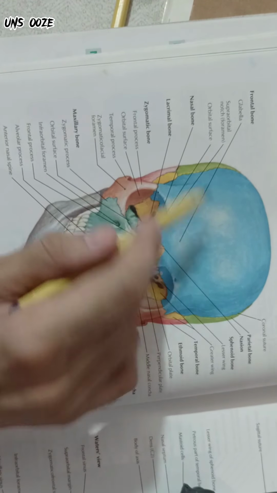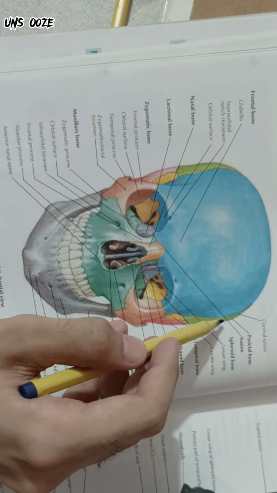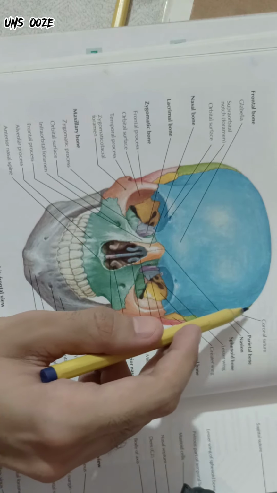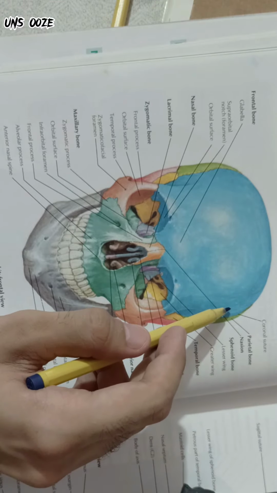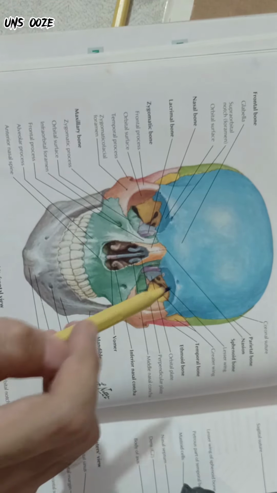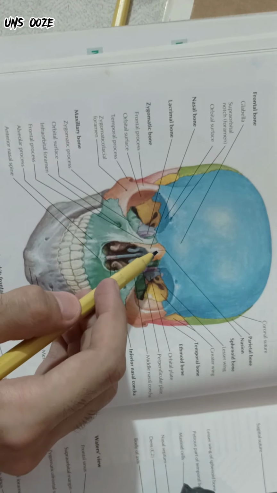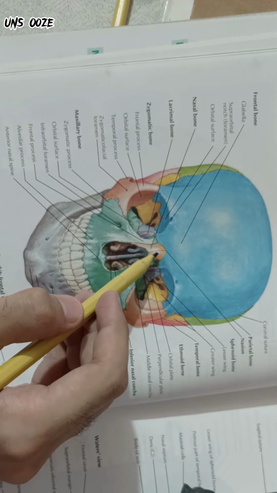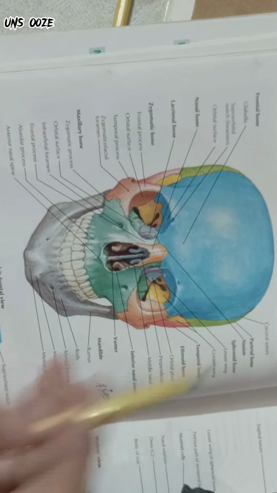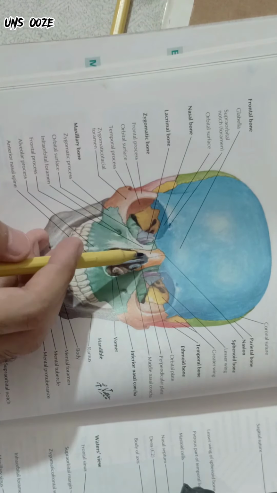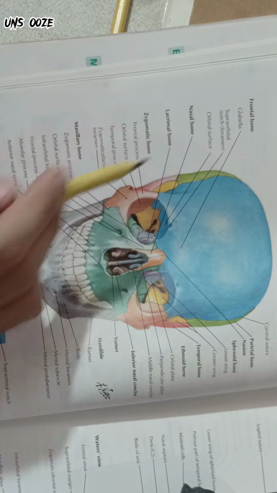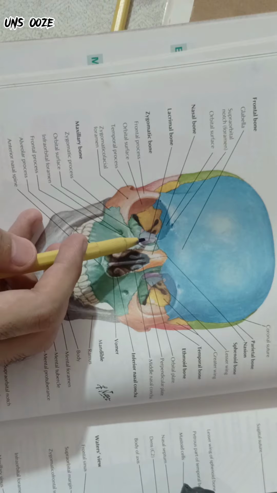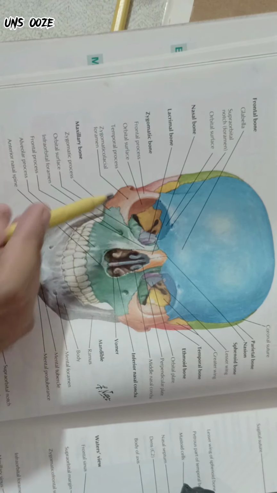If we see at the sides of the frontal bone, this green colored bone is known as parietal bone, and the suture between the parietal and the frontal bone is known as coronal suture. If we move towards the nose, this junction between the frontal bone and the nasal bones is known as nasion. Now move towards this orange color. This is known as nasal bone, and this purplish surface you see is lacrimal bone.